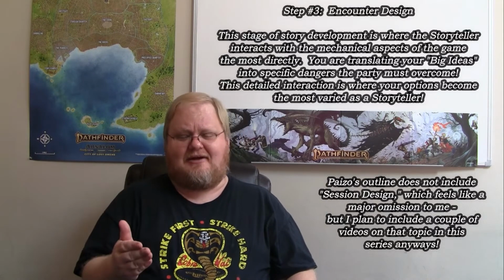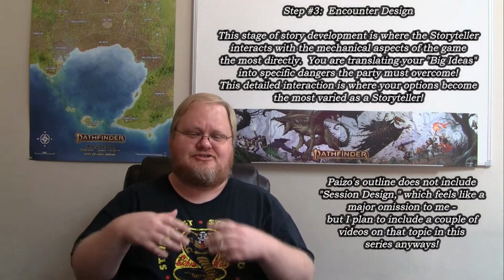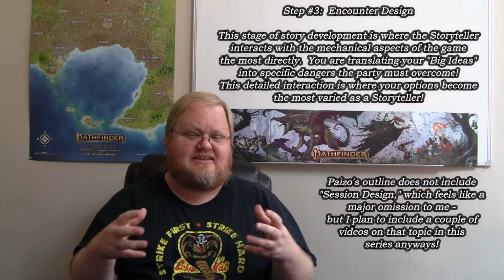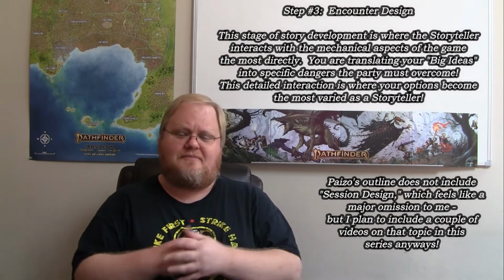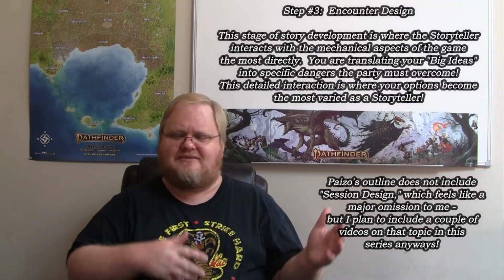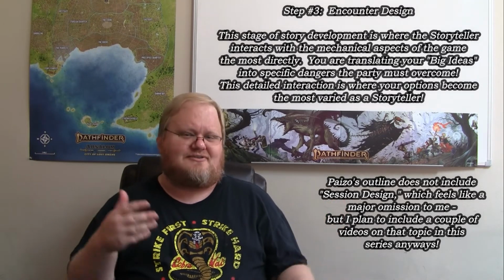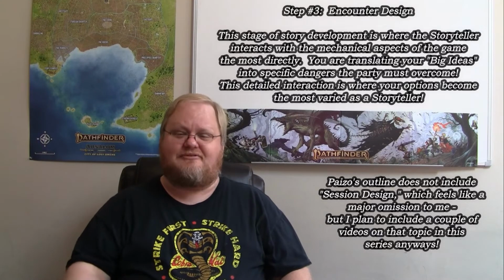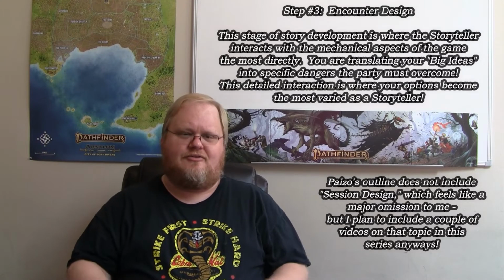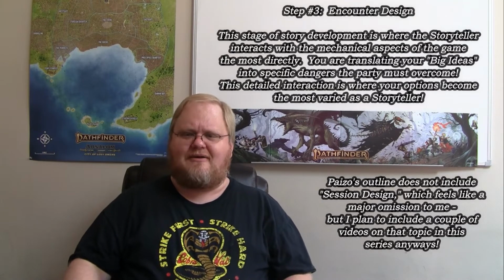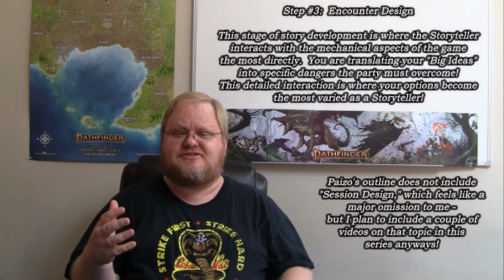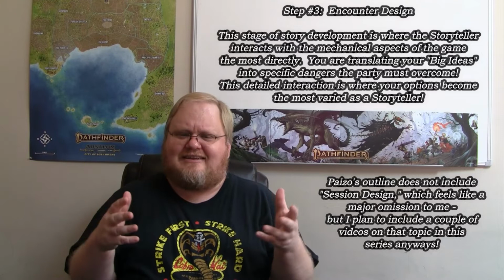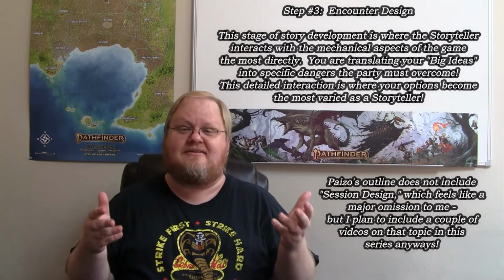But in encounter design, what you are doing is zooming in on the most detailed portion of crafting a narrative. Rather than painting with the broad strokes of themes and consequence or styles and threats, when you're doing encounter design, you're talking about the bandit camp. You're talking about the mysterious library. You're talking about specific locations with defined boundaries and an established population of some kind.